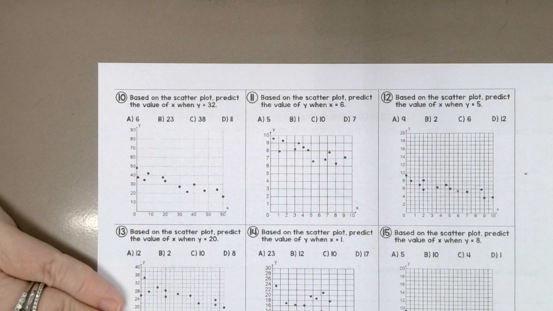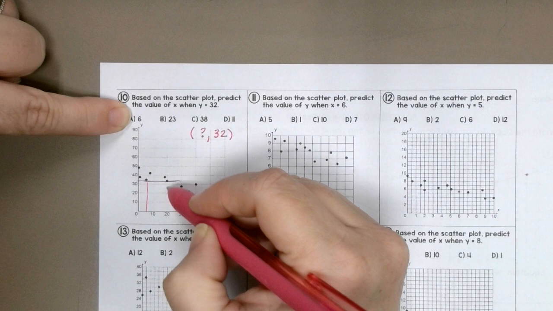Okay. The next one is a little bit different because they're asking you to find the y value when x is 6. So they're asking you, look along the x-axis, find where 6 is. And you notice there's nothing there? So if you were to draw the line of best fit, would your y value approximately be 5, 1, 10, or 7? I would guess closest to 7. Okay? So on the back side, you're more just kind of interpreting, but on the front side, you're actually writing the equations. Make sense? Any questions?